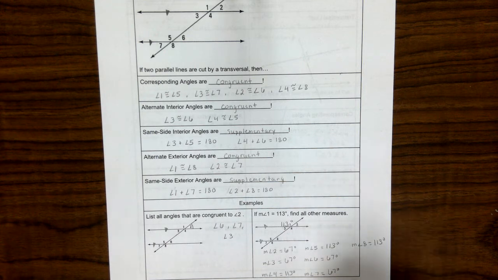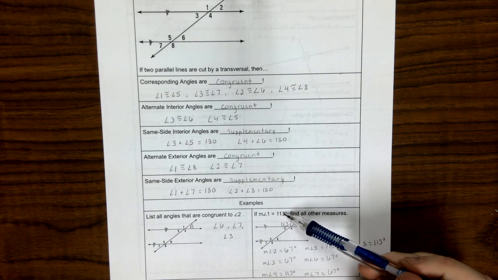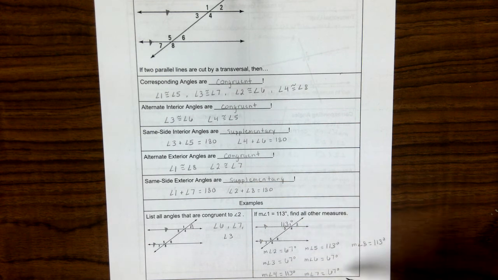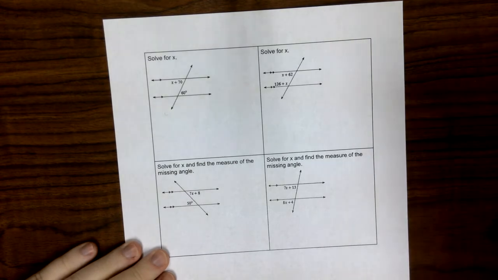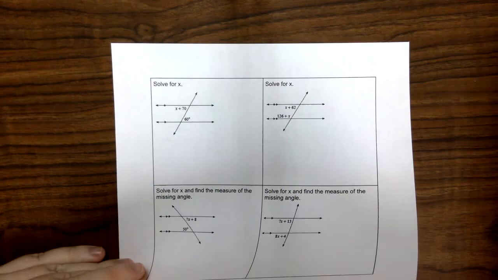I really like this problem, and I think there might be one on your homework that's related to this, and probably on your test also. If you know one of these angle measures, you can find all the other ones really quickly using these relationships.